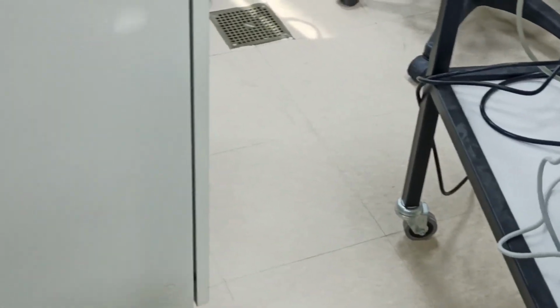So the signal starting from here first goes into this to be amplified, and this is the place which is isolated from the main electrical current. Then the signal would be fed into the PowerLab, and then converted into digital form into the computer.